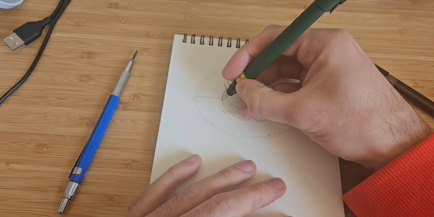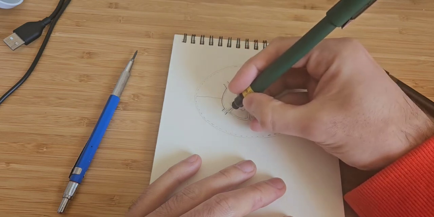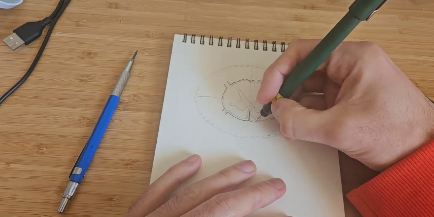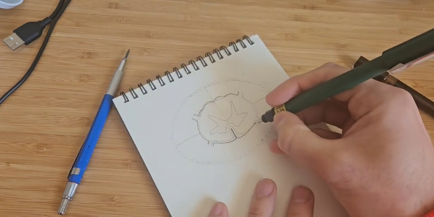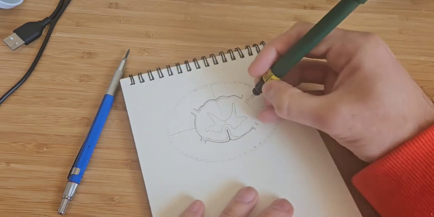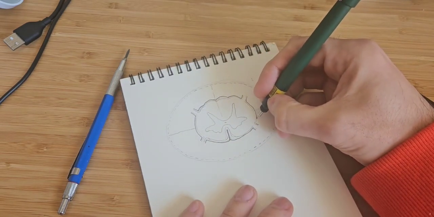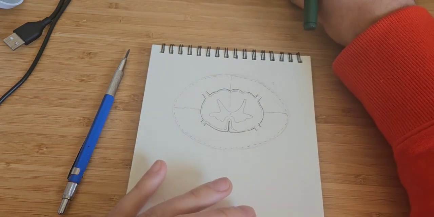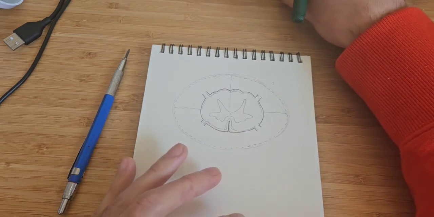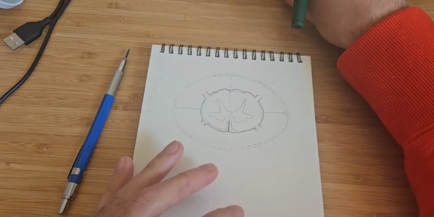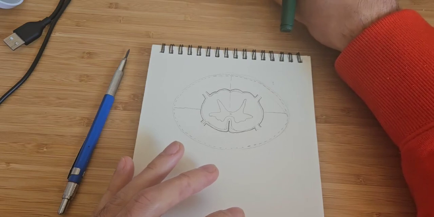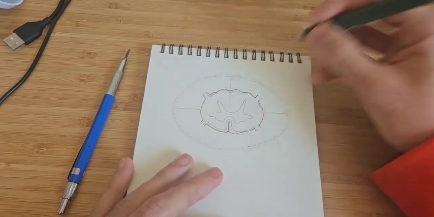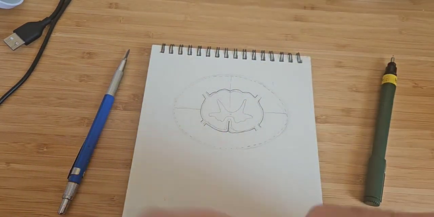Okay, let me just do it all over the spinal cord. Here, here, and also here. This is the Pia Mater, the Pia Mater on the surface of the spinal cord.